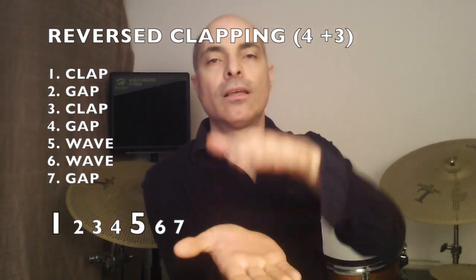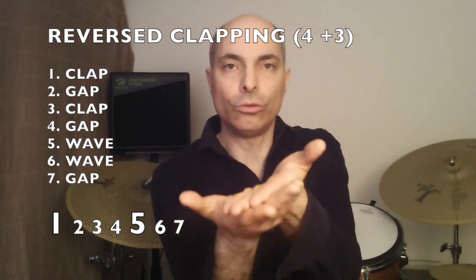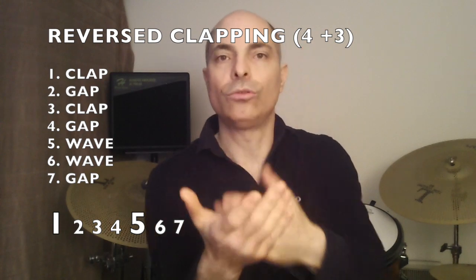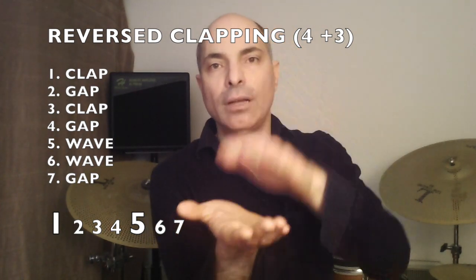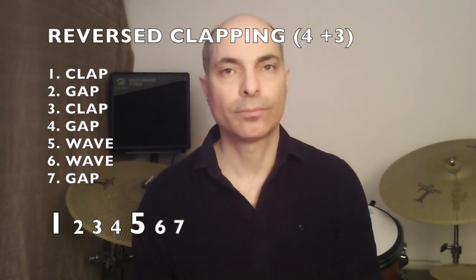Let's reverse the order now. And we start with a 4 and then do the 3, like this. 1, 2, 3, 4, 1, 2, 3. So in this case it will be clap, gap, clap, gap, wave, wave, gap.